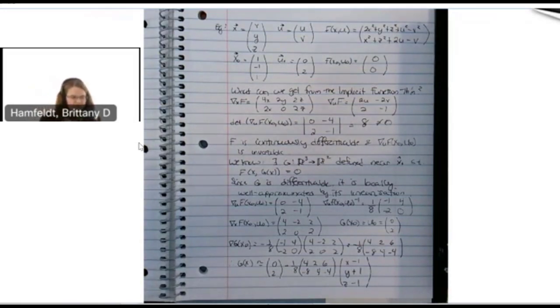So that is pretty much the implicit function theorem. Any questions on this example or on this result in general?